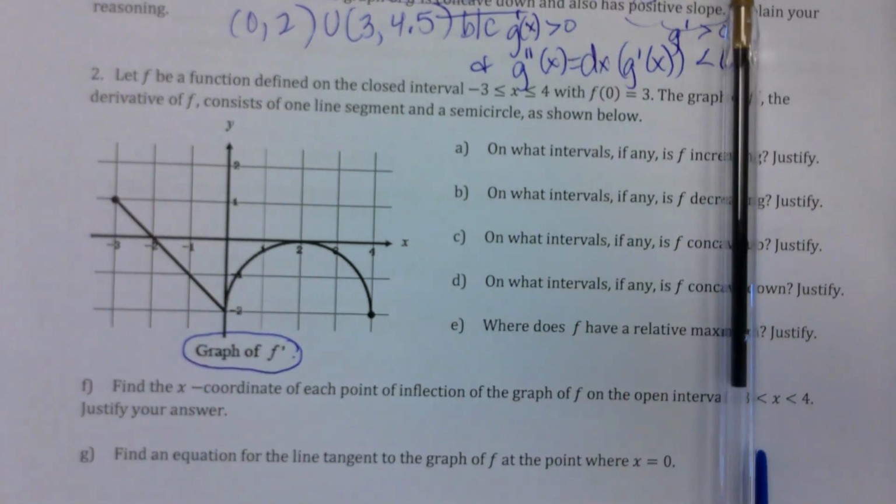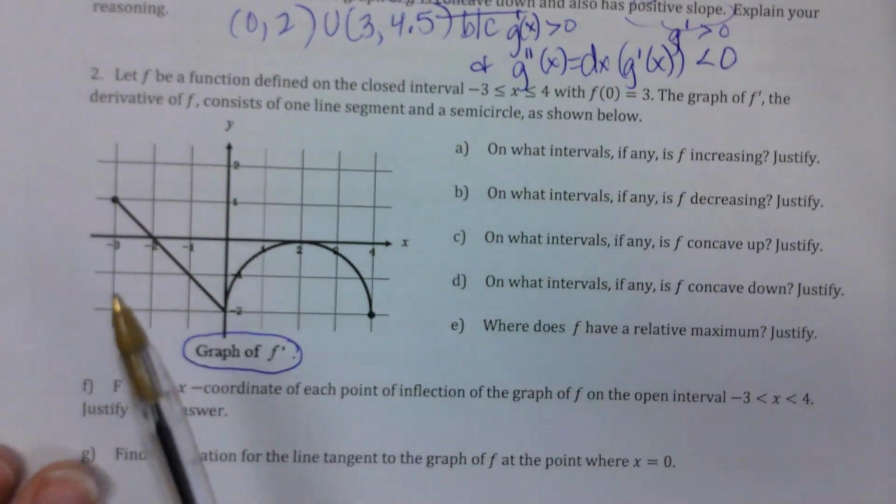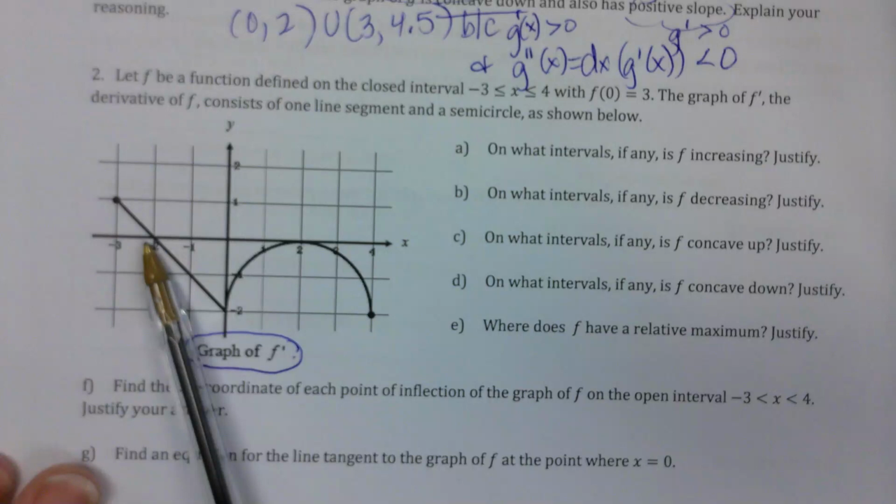You literally have to retrain your mind to only look at what they've given you. They've not given you f, they've only given you what? On this one, f prime. So looking at this graph, I know f is doing what from negative 3 to negative 2?